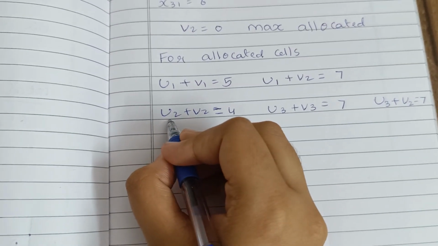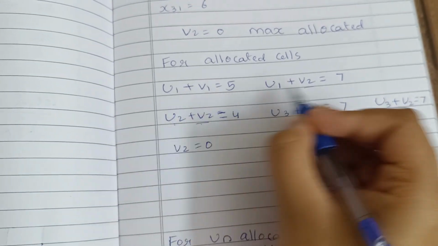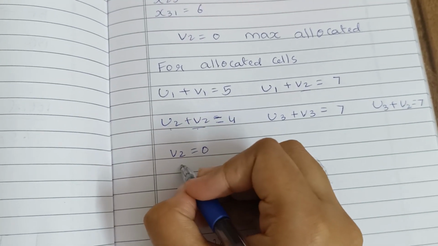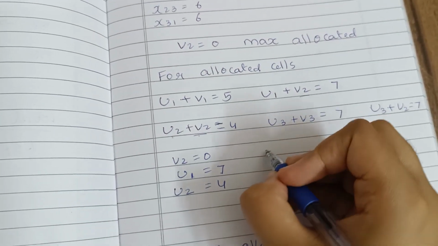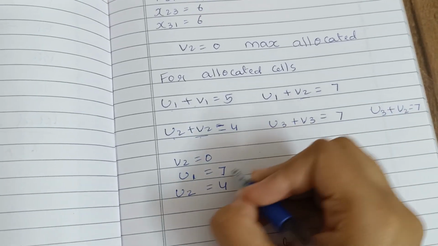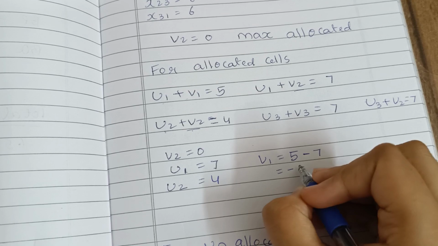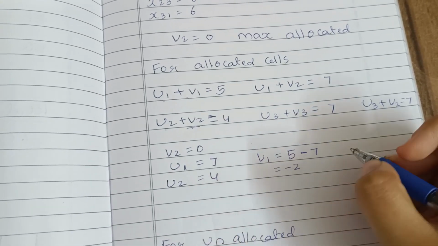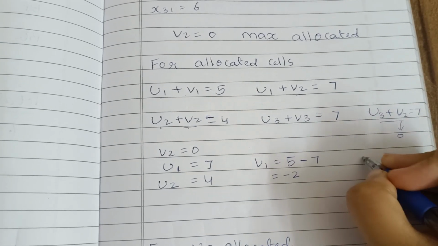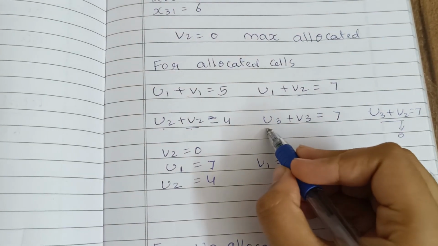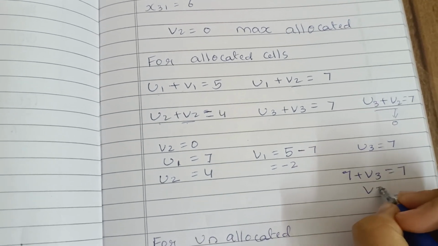Hence start from where there is already V2. V2 is 0, so automatically U1 is equal to 7 and U2 will be 4. Next, solve this. U1 is already given, so V1 is equal to 5 minus 7, which gives minus 2. Next, U3 plus V2 is 7, V2 is 0, so U3 is equal to 7. Thus, U3 plus V3, as U3 is 7, plus V3 is equal to 7, so V3 will be 0.